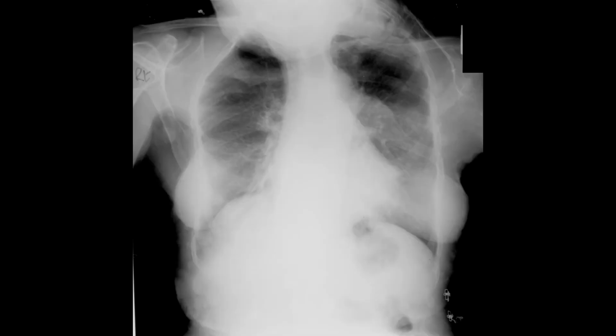Here is another patient who has neurofibromatosis. You can see the neurofibromas projected lateral to the lung fields, but there are also apparent nodules projected over the lung fields. The scoliosis in this patient and the previous patient are compatible with neurofibromatosis.